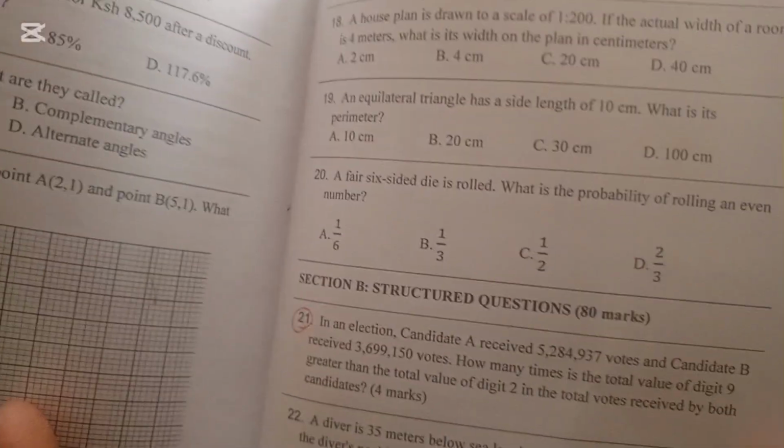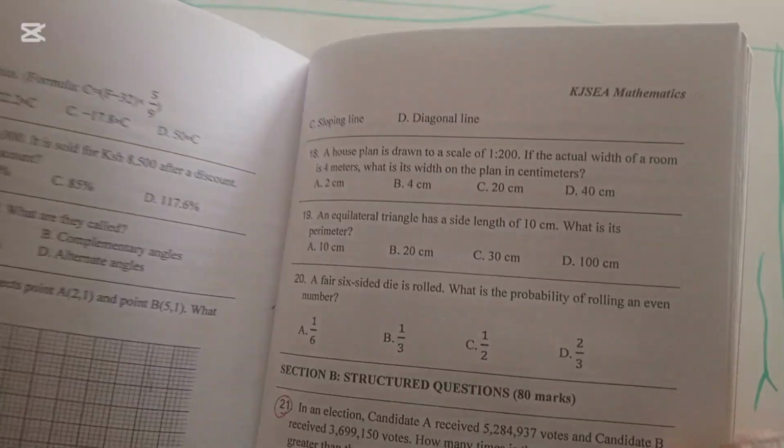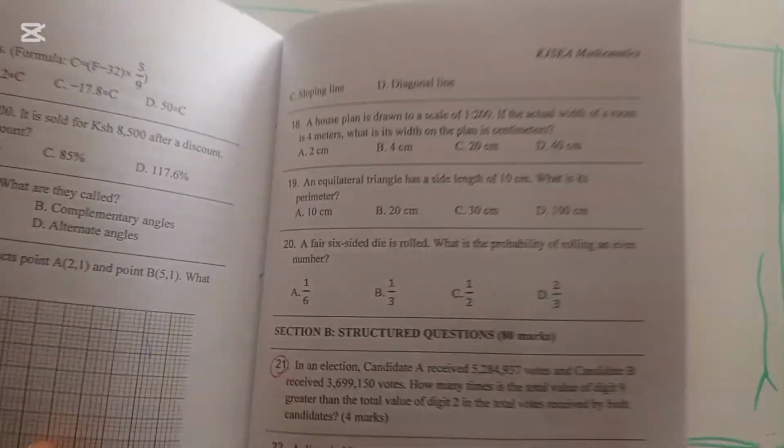So we are going to do questions on probability in this video. This is revising KJSEA, the grade 9 national exams. Now, probability comes under the larger topic of data handling and will come in around question 20 of section A and questions 38 and 39 of section B.